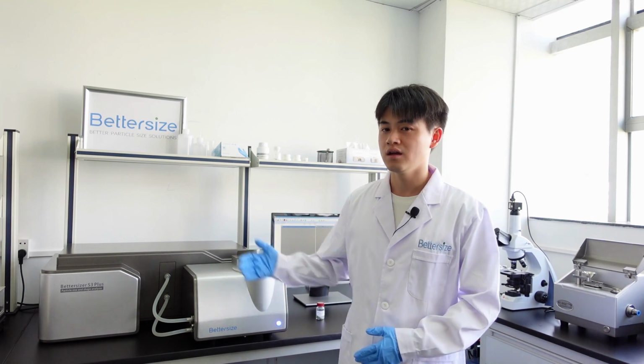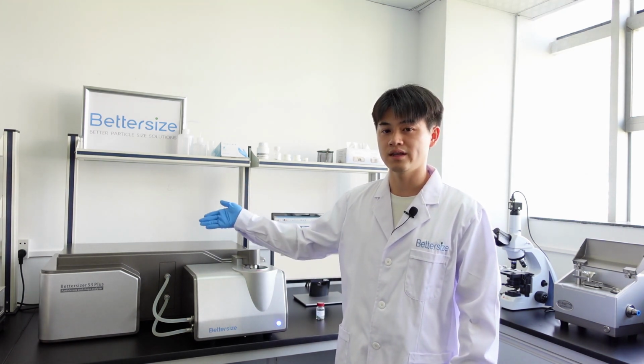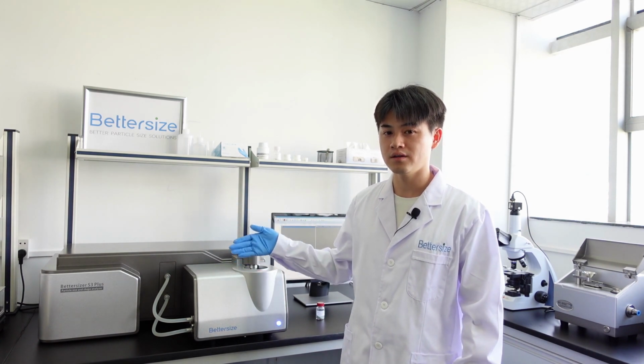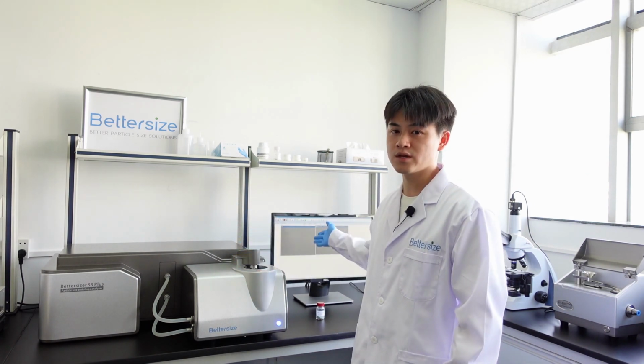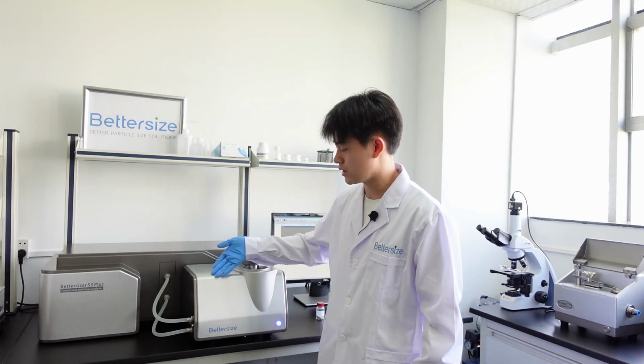Well, how does the Bettersizer S3 Plus work? This instrument includes a laser diffraction system, an image analysis system, an automatic dispersion system, and a specialized software. When performing measurements, we add the sample and transfer it through the circulation system to the laser measurement area.